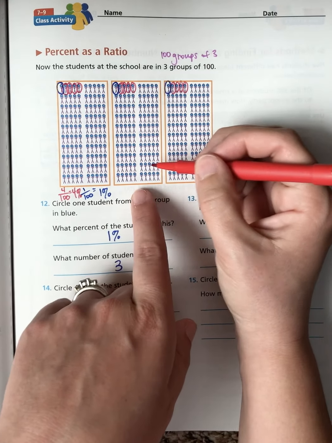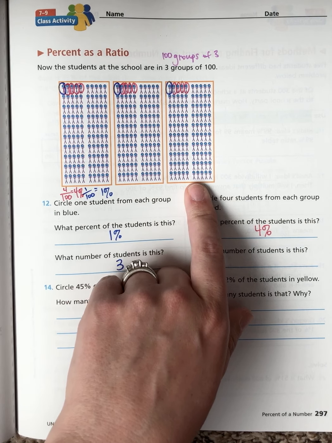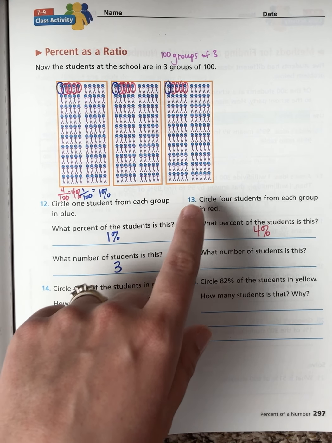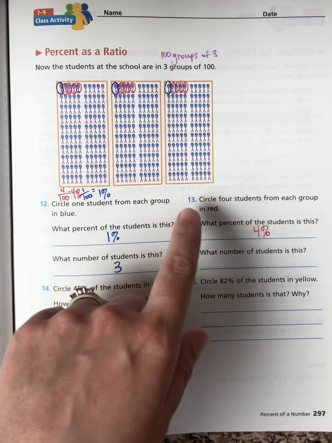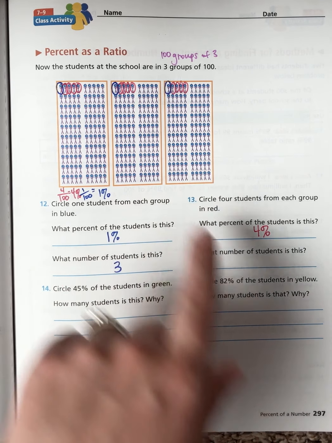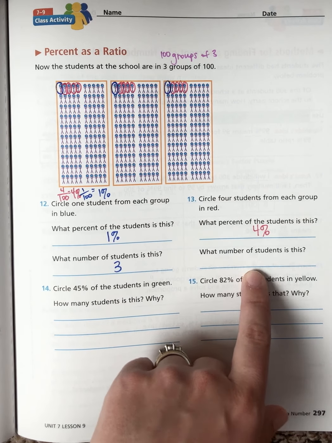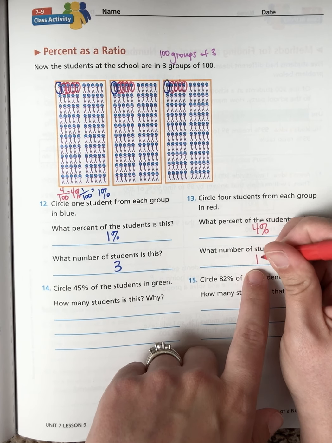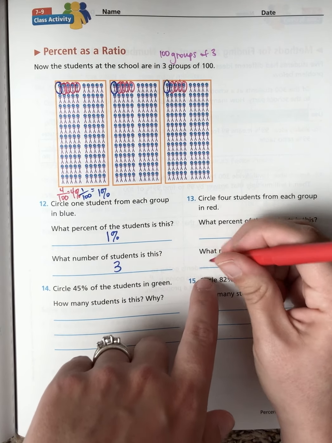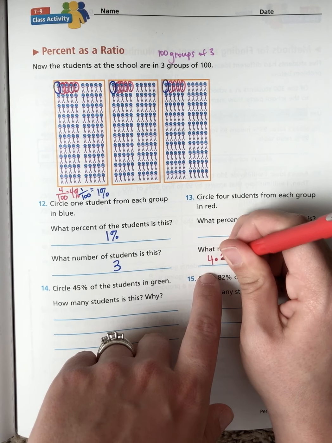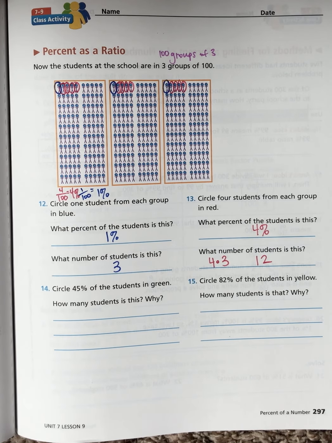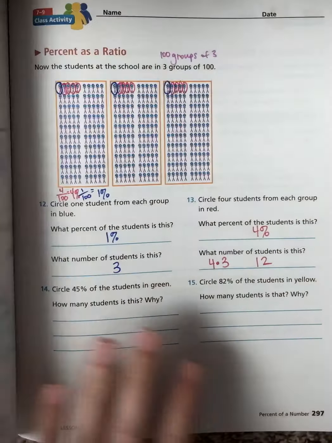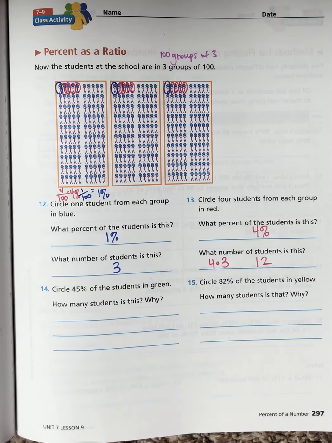It's 4% of this picture. It's also 4% of this picture. It's also 4% of this picture. We don't add those percents together. A ratio means that it stays the same no matter how big it gets. So it's always 4%. But how many kids is that? 4 plus 4 plus 4 is 12, because we repeated that group of 4 3 different times. All right, this is very similar to the first page. It's just a little bit of different thinking, the way they grouped it differently.